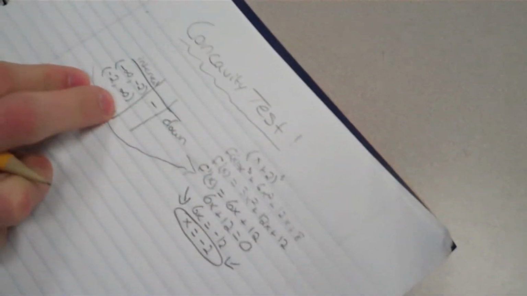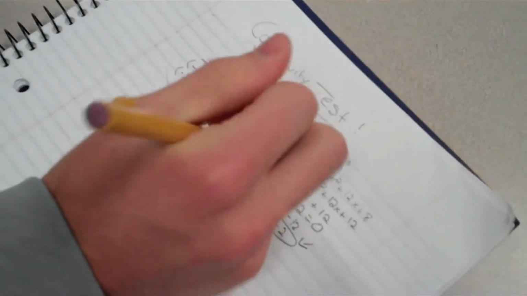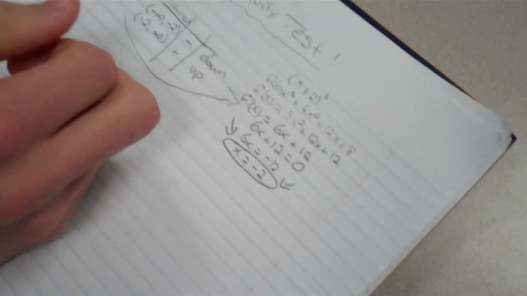And then between these two numbers, say we plug in 1, we will end up getting a positive number. And that means we have a concave up. Now, since we have a sign change, we know we have a point of inflection.